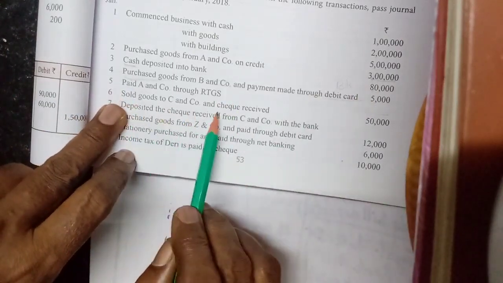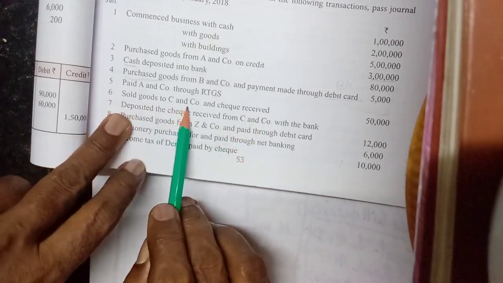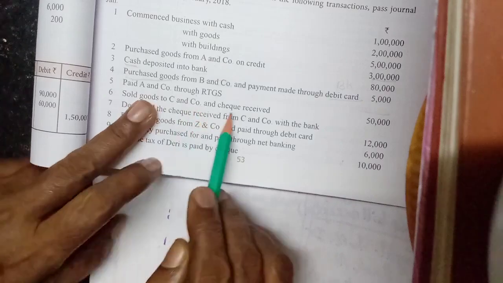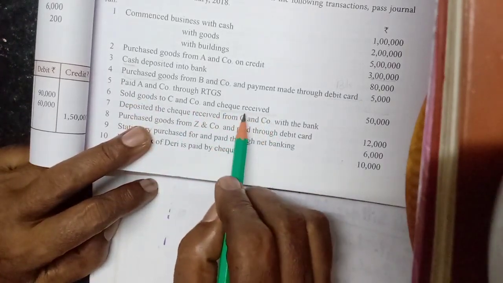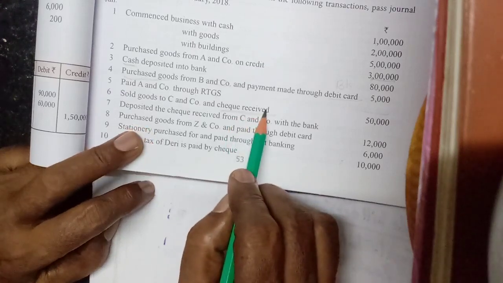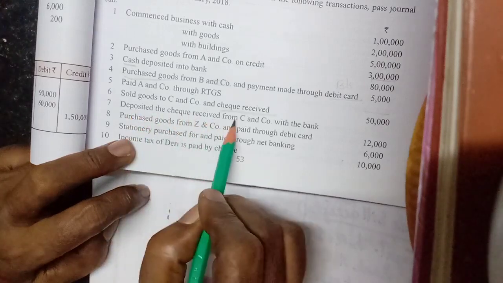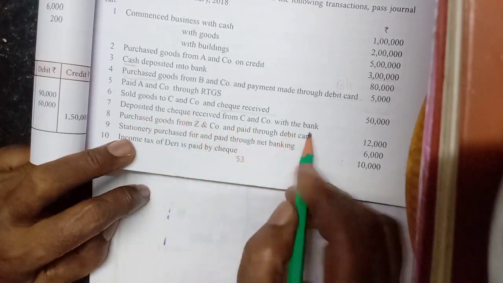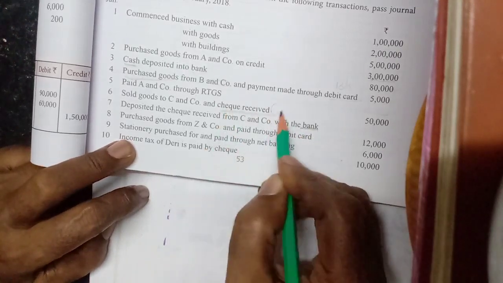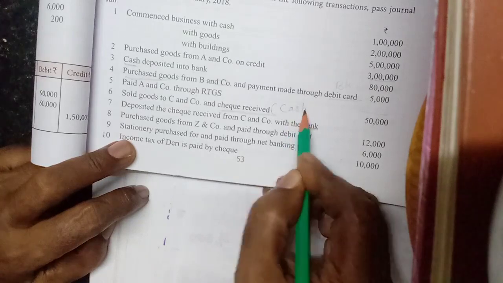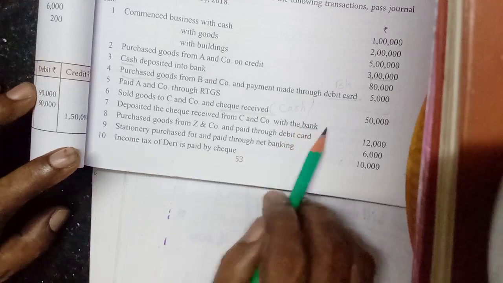Sold goods to C and Co and check received. We are selling goods and we are receiving check. Here you should be very careful. We receive the check. Here we cannot write bank. Okay, you see in the next line, deposited the check received from C and Co with the bank. Here only we should debit the bank account. Here we should consider this as cash. Okay, cash we receive and we pay the cash to the bank. That way only we should write.